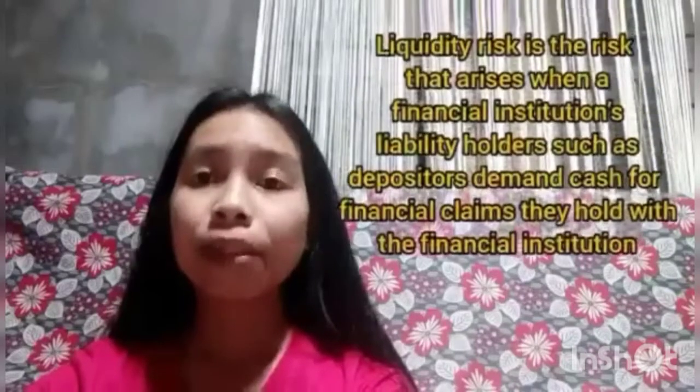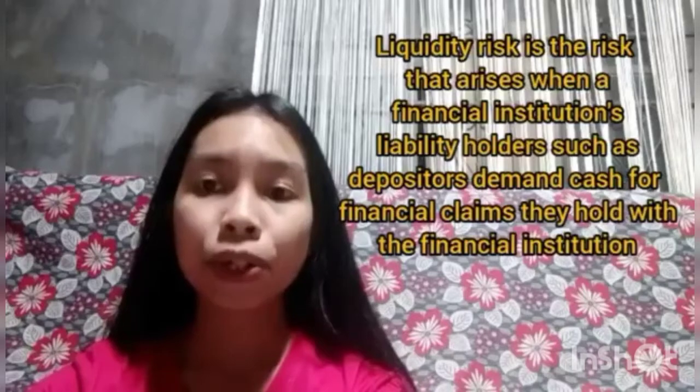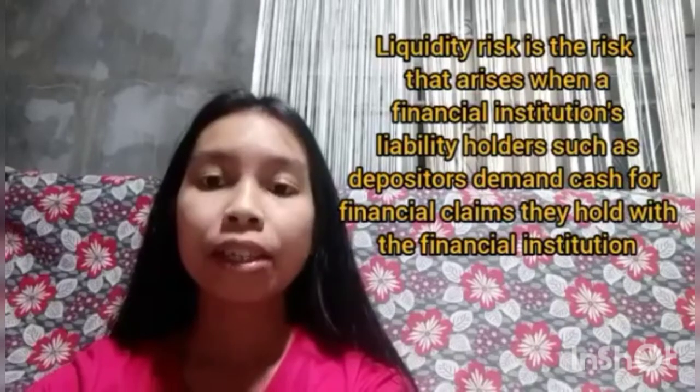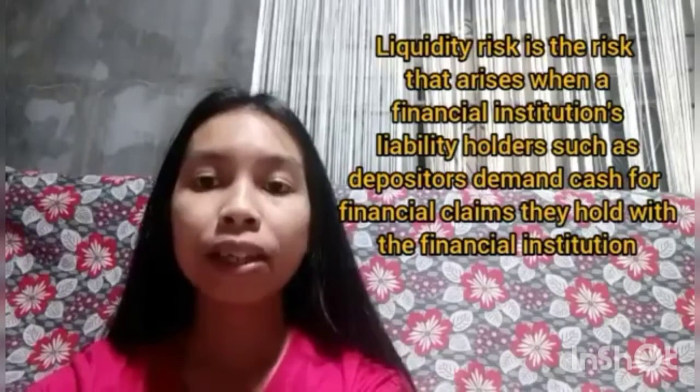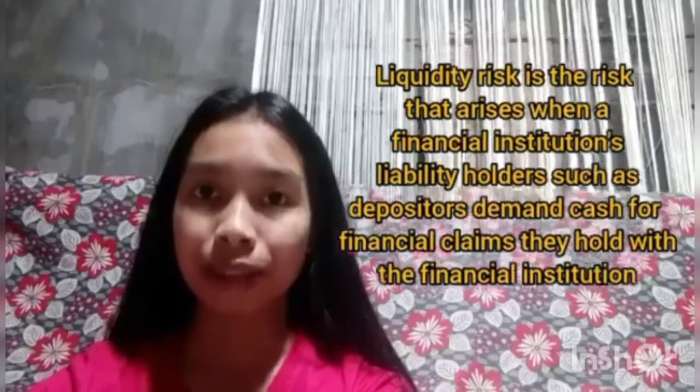Commercial banks and other financial institutions are exposed to a high level of liquidity risk. Liquidity risk is the risk that arises when a financial institution's liability holders, such as depositors, demand cash for the financial claims they hold with a financial institution.